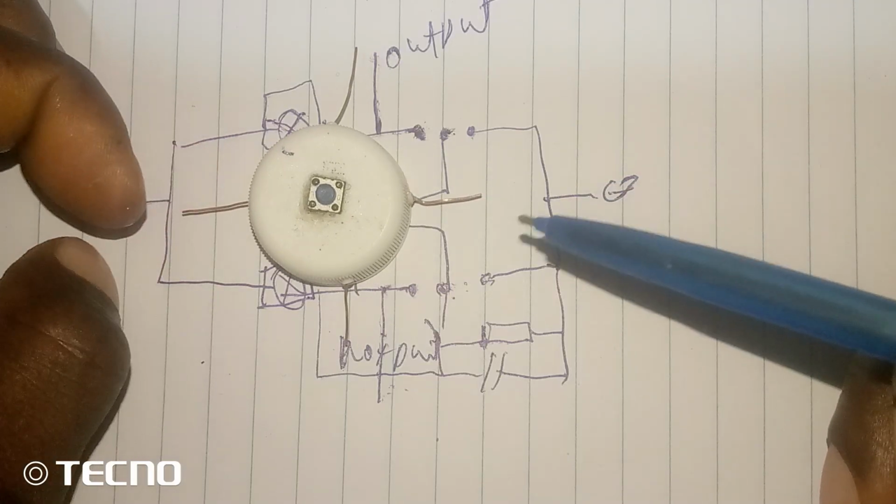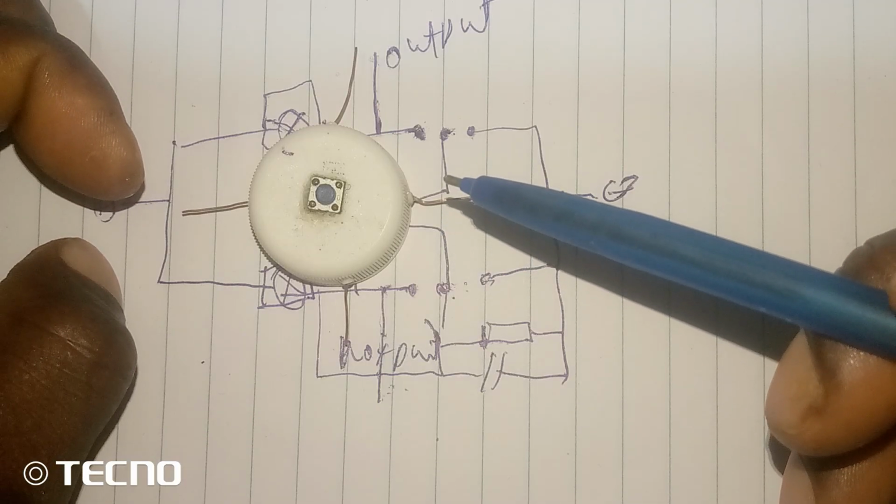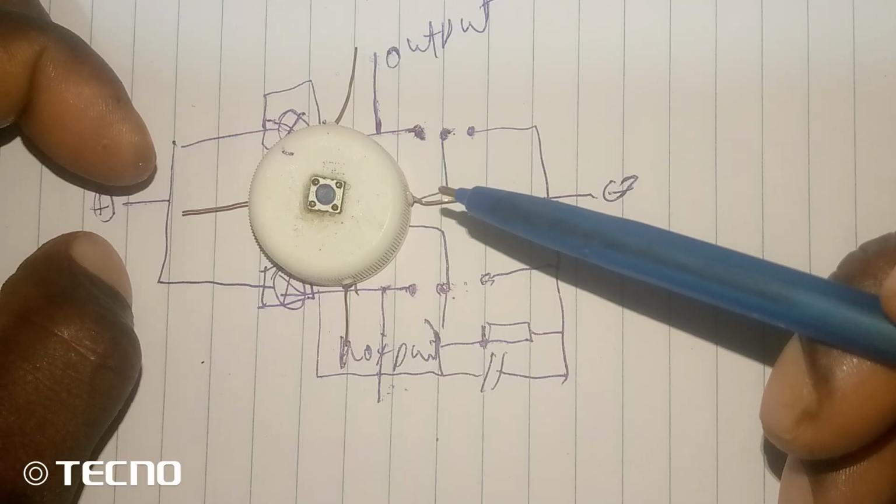In the next video, we are going to talk about the practical side of it. You will see how it practically operates.